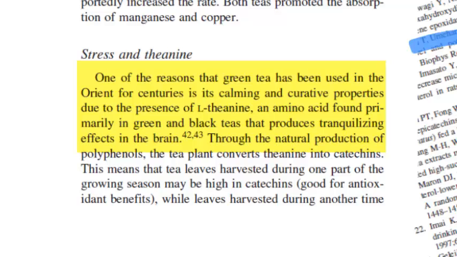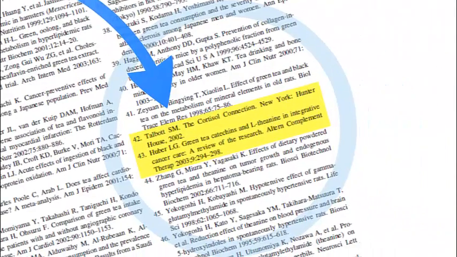If you take a look at the citation at the end of the sentence, we can see that this information came from items 42 and 43 in the reference list. If we look at the reference list, we can see that item 42 is a book, and item 43 is an article about green tea. So if we wanted to learn more, we could see if the library has either of these items available.